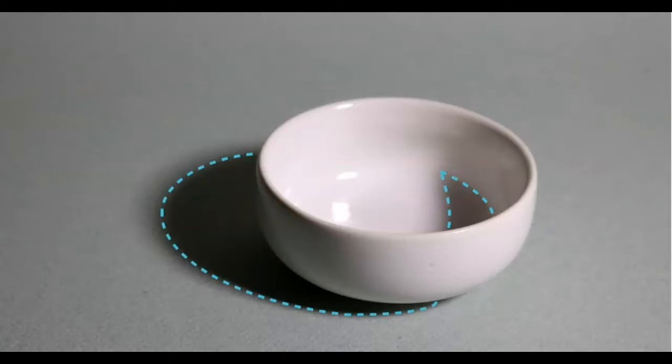The first is that the bowl itself is a lighter value than the surface the bowl is sitting on. The lighter the value of the object, the lighter the values will be. The darker the object, the darker the values will appear. The second reason that this smaller cast shadow on the right is not as dark as the cast shadow on the left is because of reflected light.